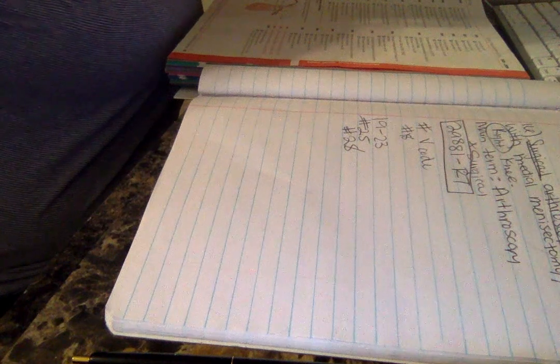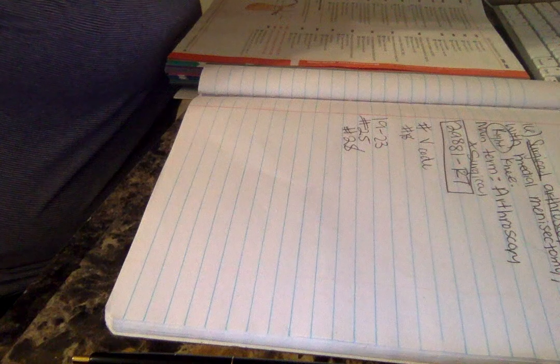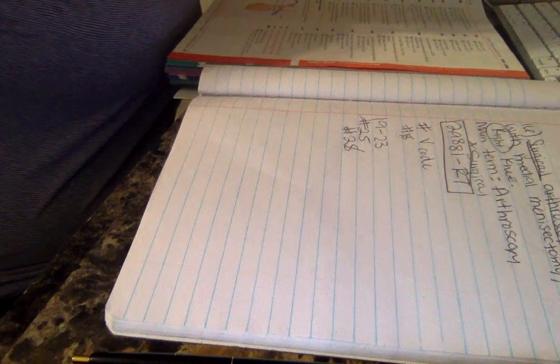29881 is with meniscectomy, including debridement or shaving of articular cartilage, same or separate compartments when performed.